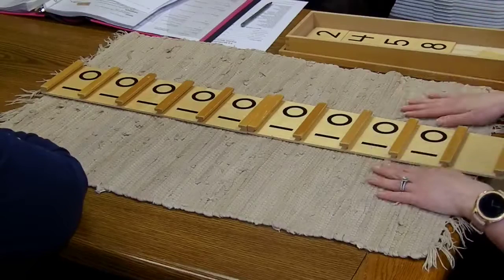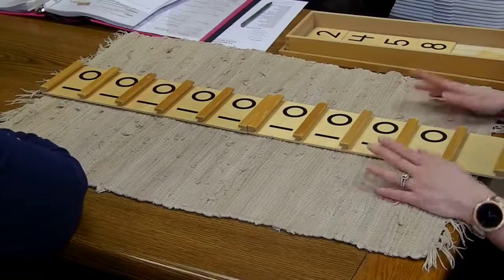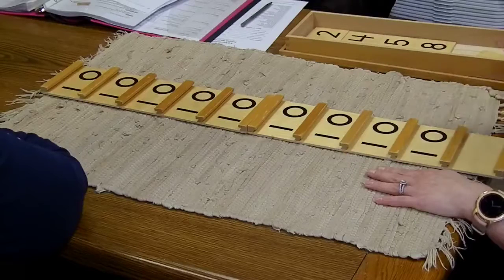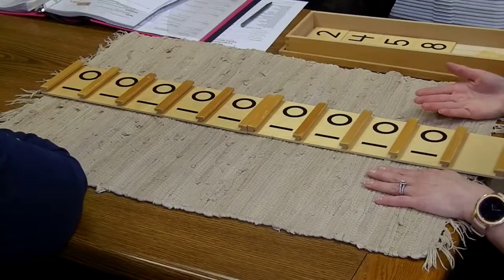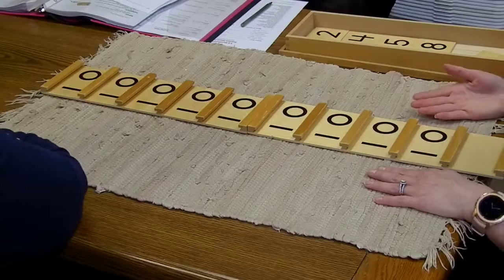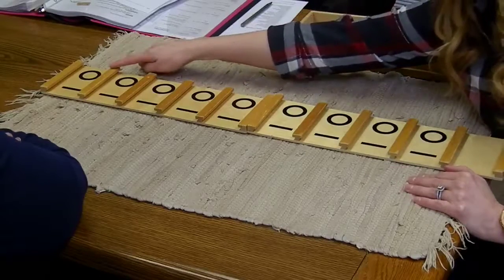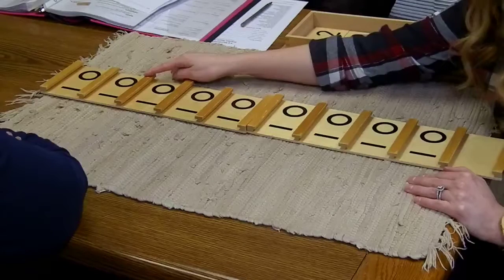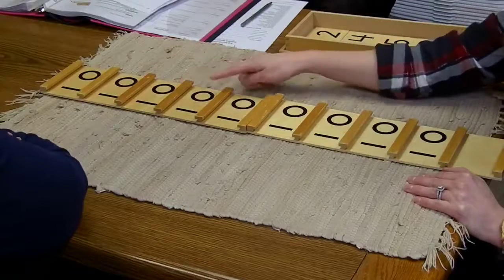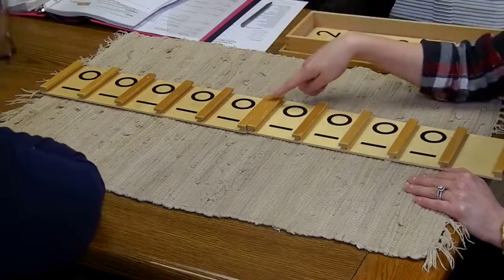These are the teens, and we're introducing the numeral. The first thing we want to do is make sure that the child recognizes the numeral 10. So we're going to start by asking a very silly question. What number is this? 10. What number is this? 10. What number is this? 10. What number is this? I hope it's 10.